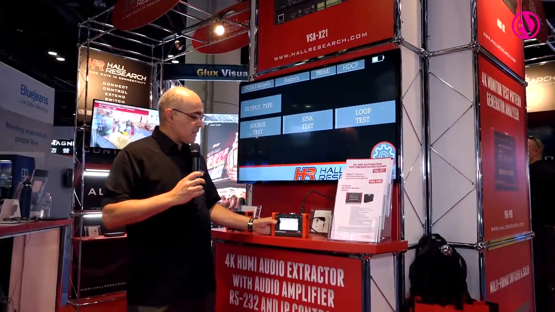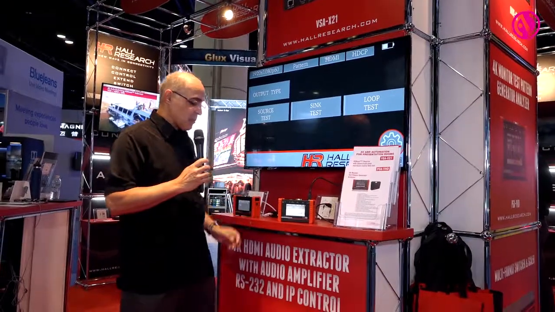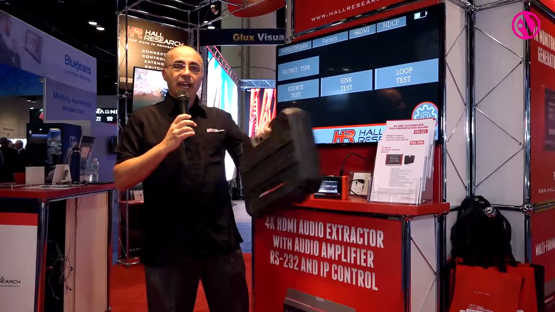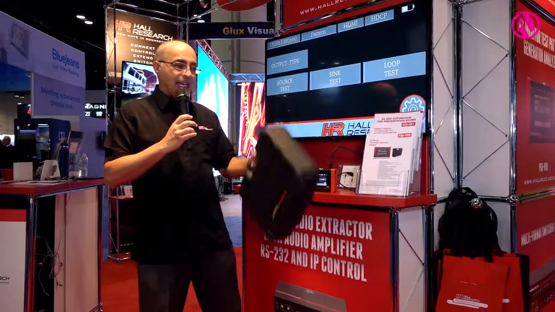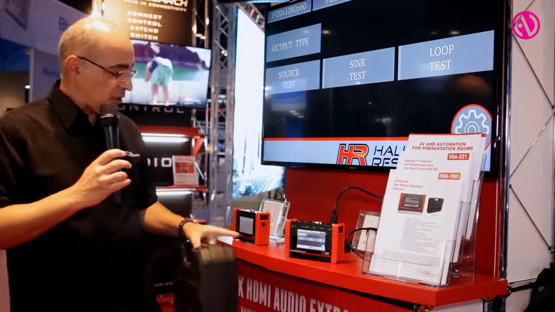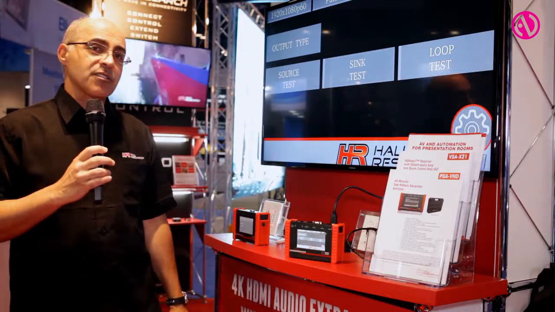So it's battery operated as well. It comes with a case. Let me show you the case real quick. It comes with a beautiful carrying case, all padded. And cables are also included. There's a power supply included. You can charge this. It runs six hours on battery.